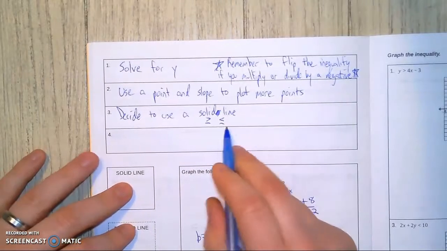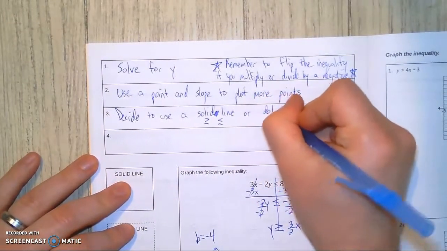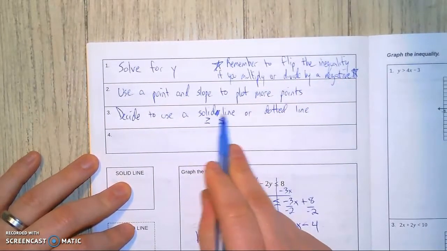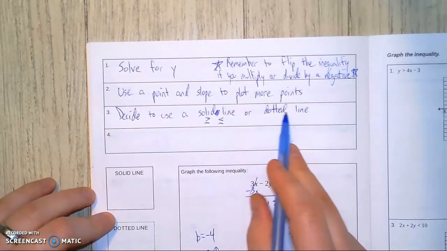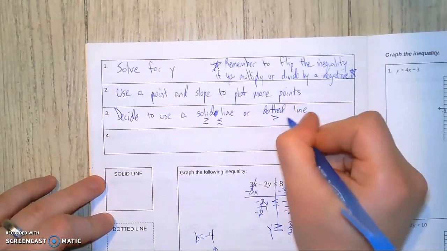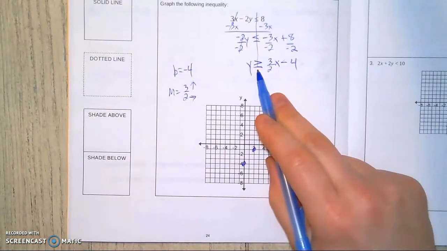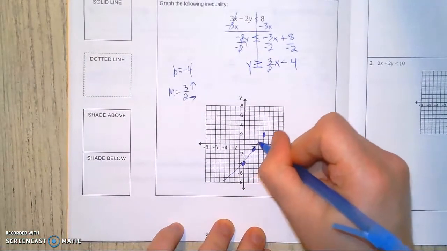But for those examples where it's not, then we can choose a dotted line. And this is kind of like our closed point. Solid line is like a closed point when it's equal to. Dotted line is like the open point when it's not equal to. So in this case, it is equal to, just like a regular equation, so we draw a solid line.